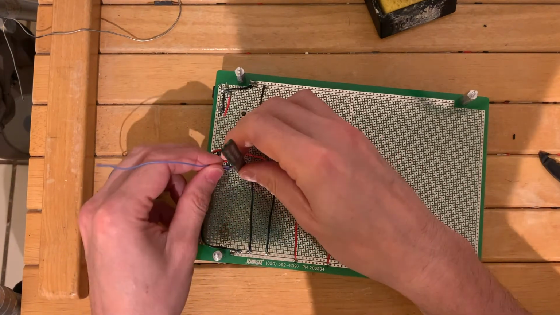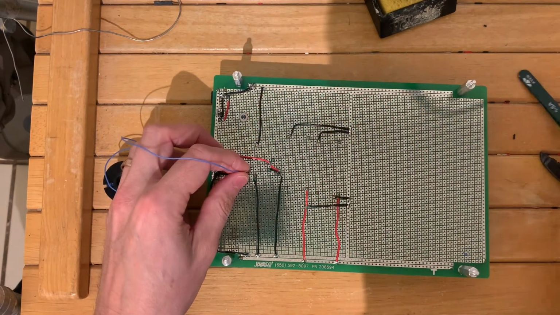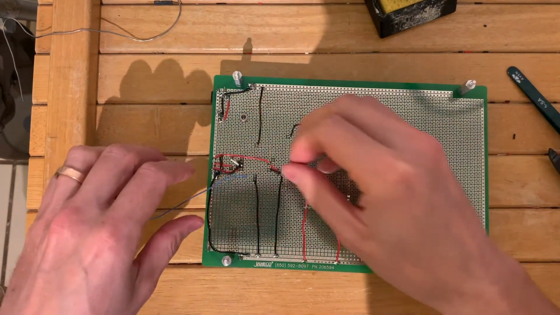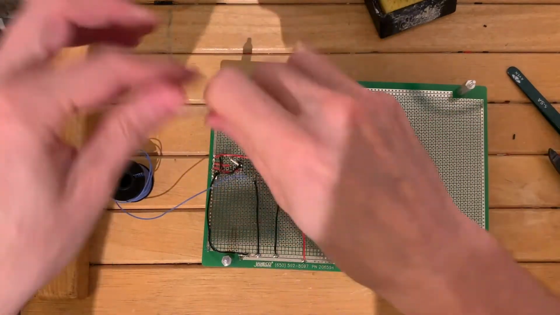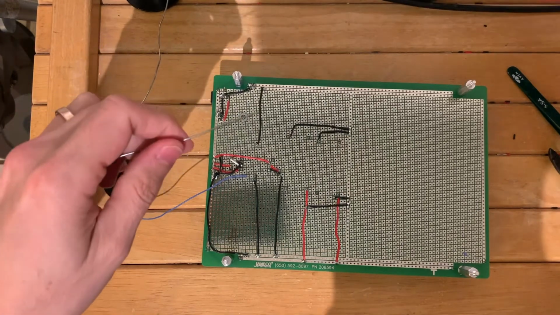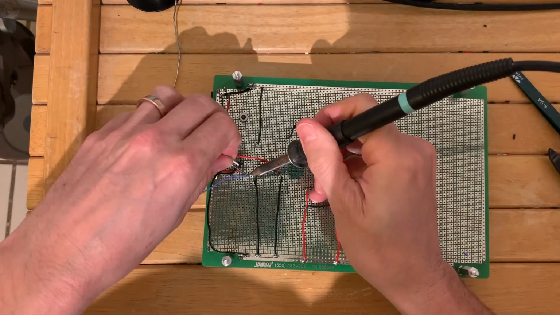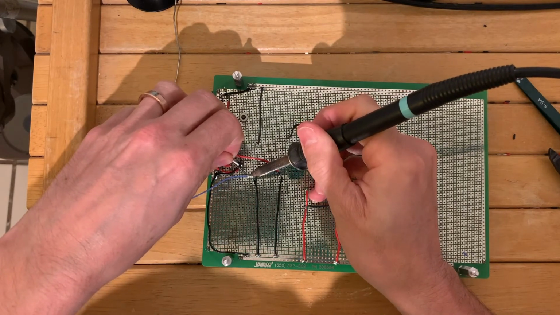On other projects, I've had to bend some wire out of the way, and then the wire will just break off because it gets over fatigued.